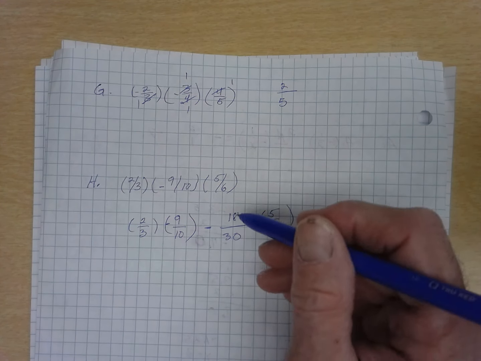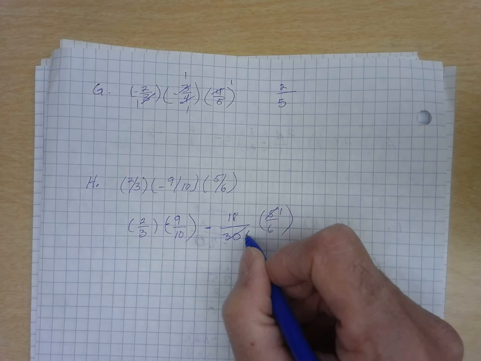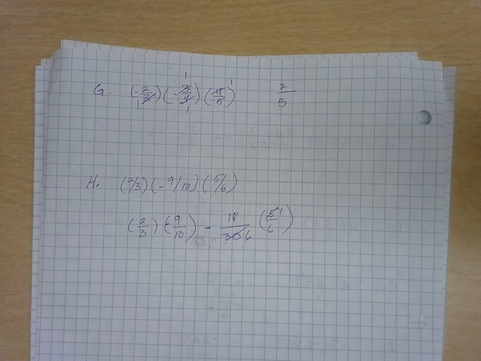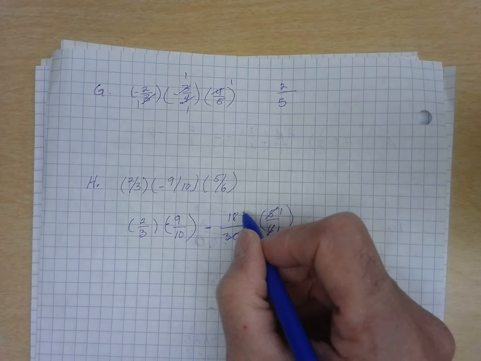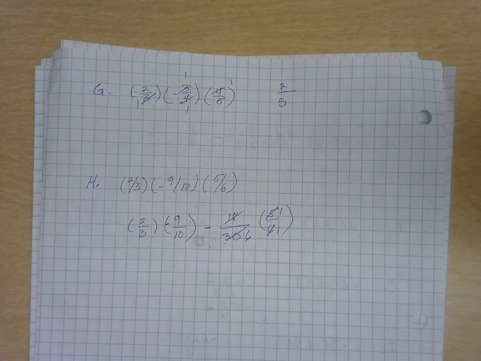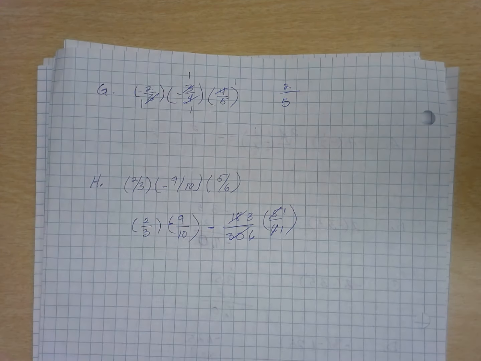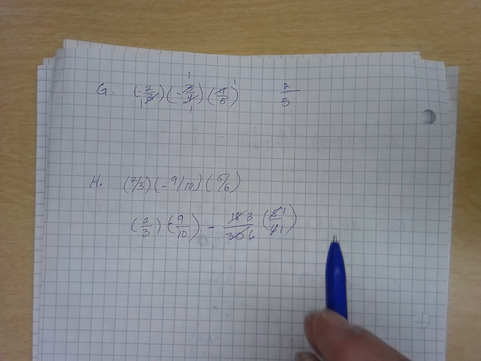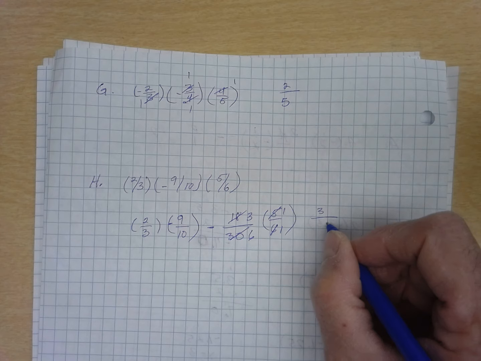So if you look, I can factor out a 5 here. 30 divided by 5 is 6. I can factor out a 6 here. 6 divided by 6 is 1. 18 divided by 6 is 3. Now I just multiply straight across. 3 times 1 is 3. 6 times 1 is 6.